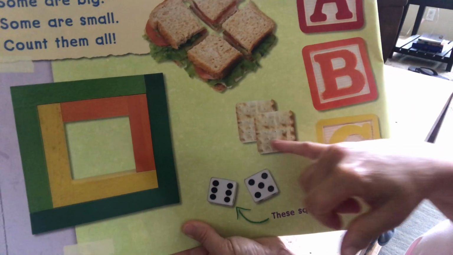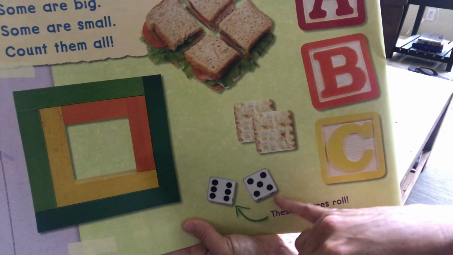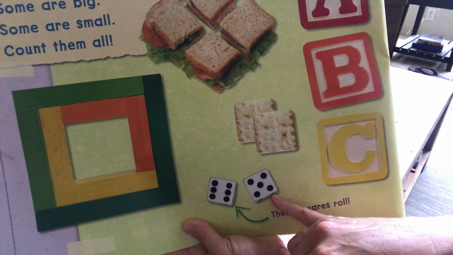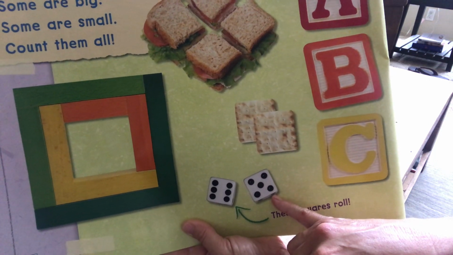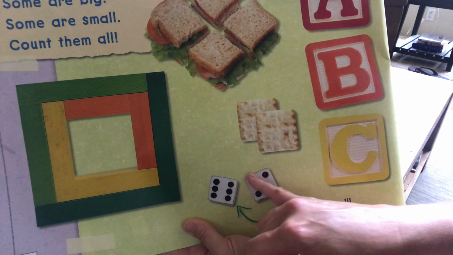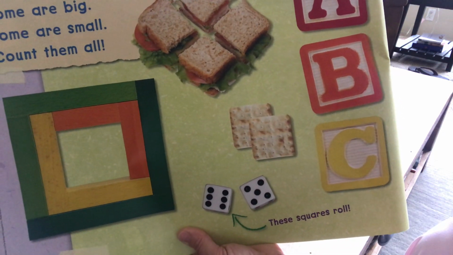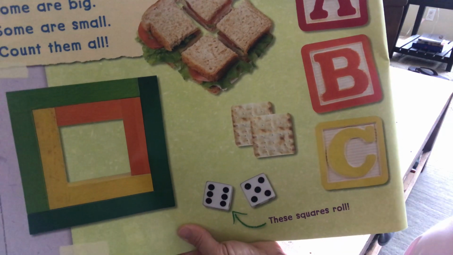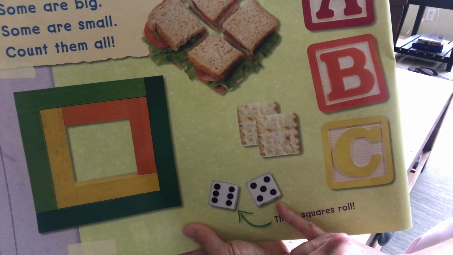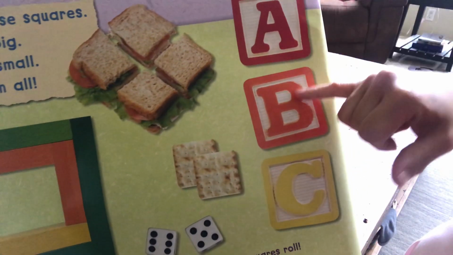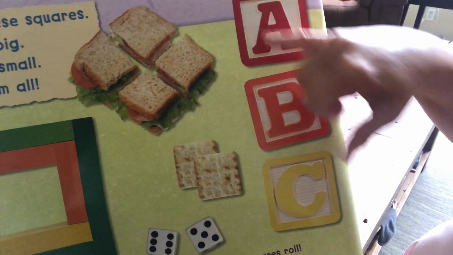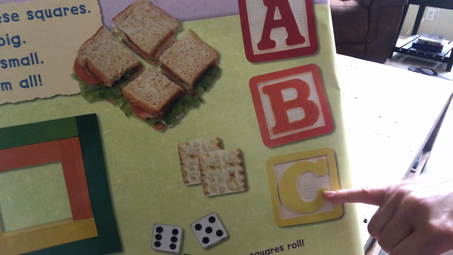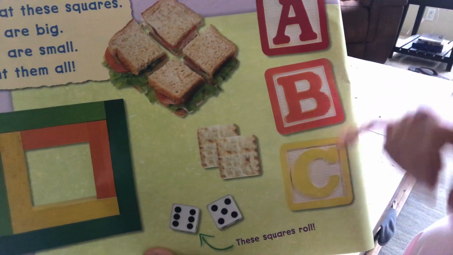Here's some crackers that are square, but I totally disagree with these dice. They definitely have square faces on each of the sides, but the shape as a whole is called a cube. And then look at these blocks. Their faces are squares. There's no doubt about that. But the whole shape is called a cube.